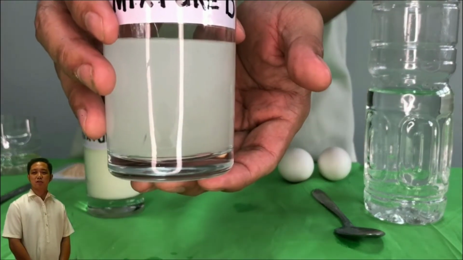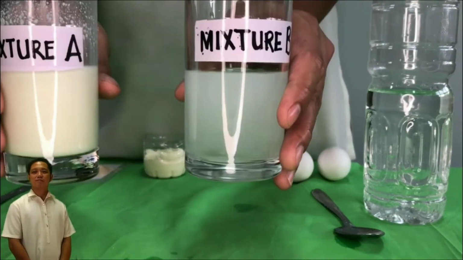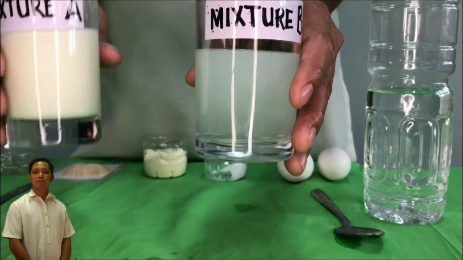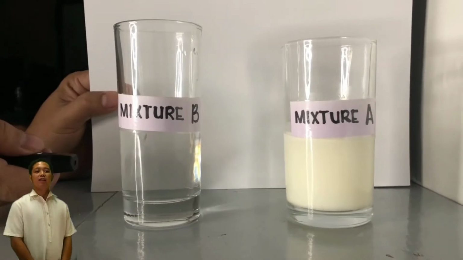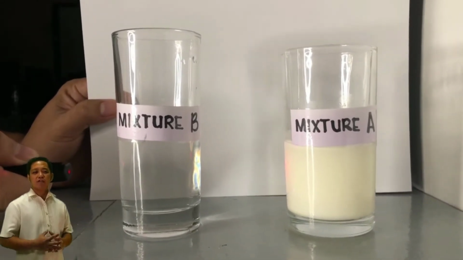This is mixture B. And now, let us use our laser and observe if the light will pass through mixture A and B.